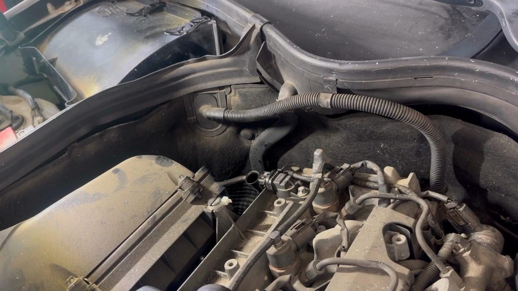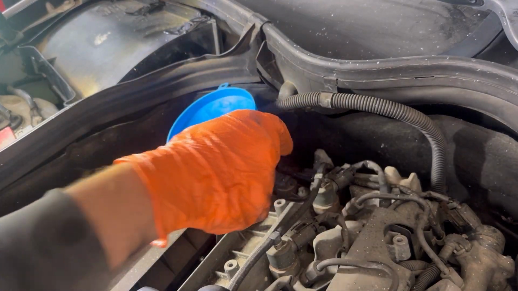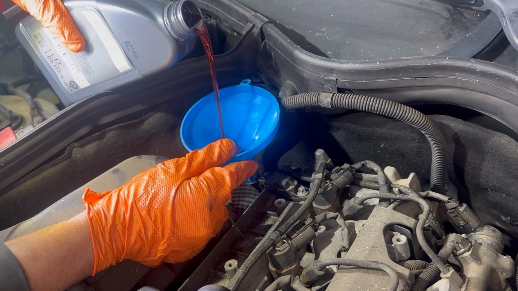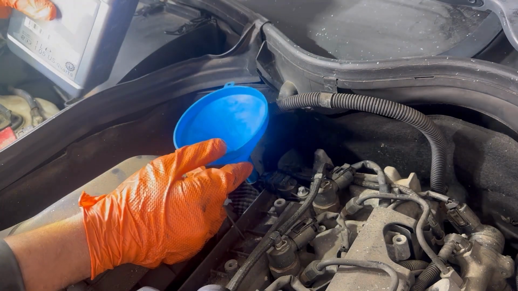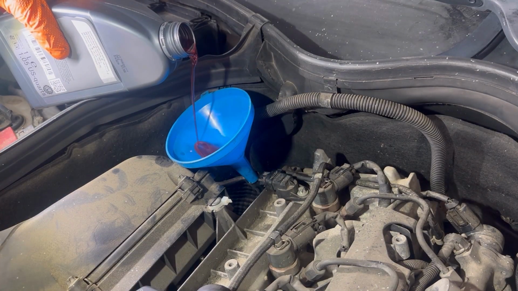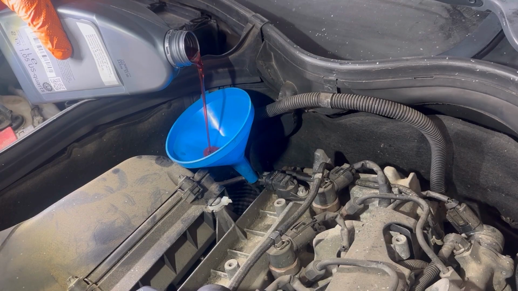So I drained about 5.3, 5.4 liters of oil, so that means I've already put in 3 liters. I'm going to put another 2 liters of oil in there, and then I'm going to measure the oil level.